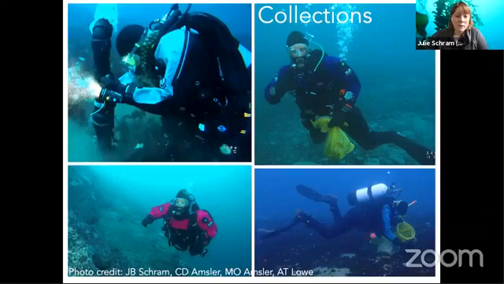In addition to doing whole animal collections, we also did some suction sampling. So we basically vacuumed the ocean floor and got all the little bits that we couldn't grab by hand.